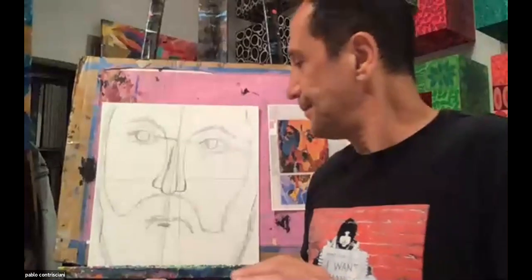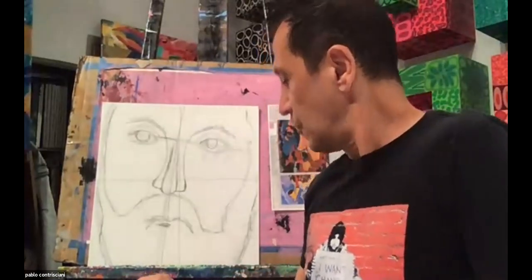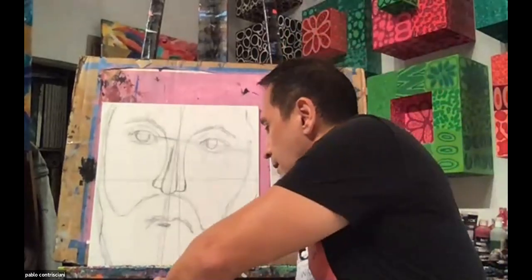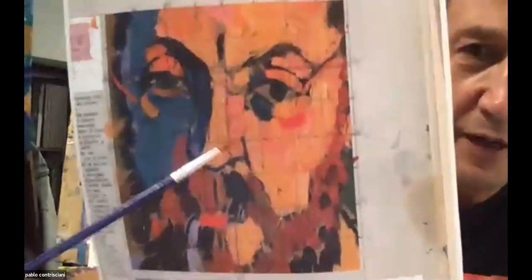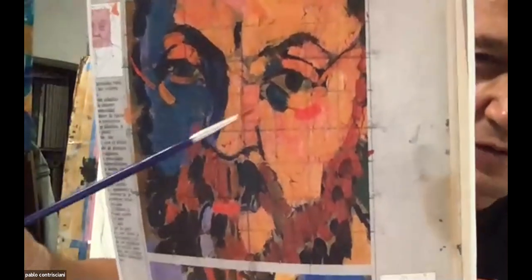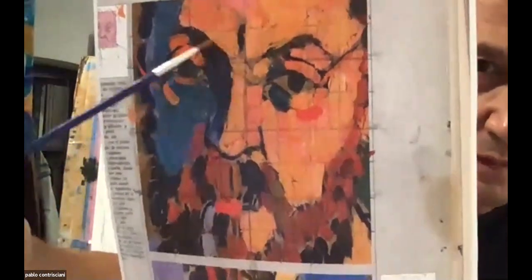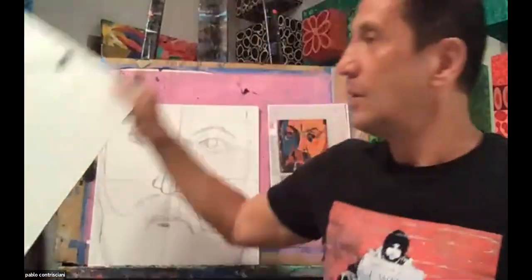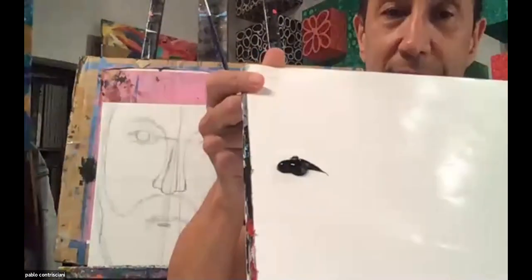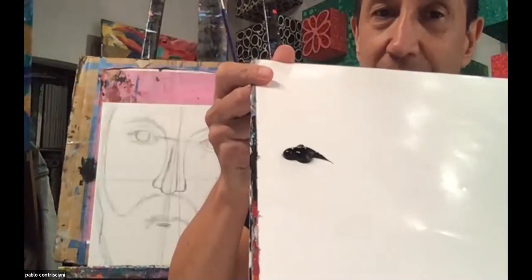Then for that, we need to do it before the painting, not after. We need to take a small, skinny brush. Yes? And we are going to reinforce those lines. I'm gonna do it with you. With black paint. And then just put some black paint in your palette. Just black paint.